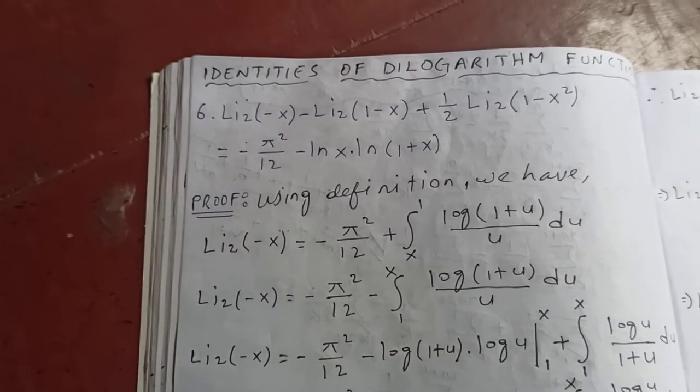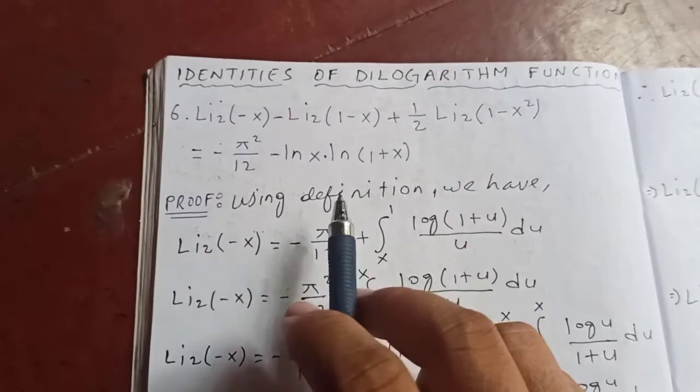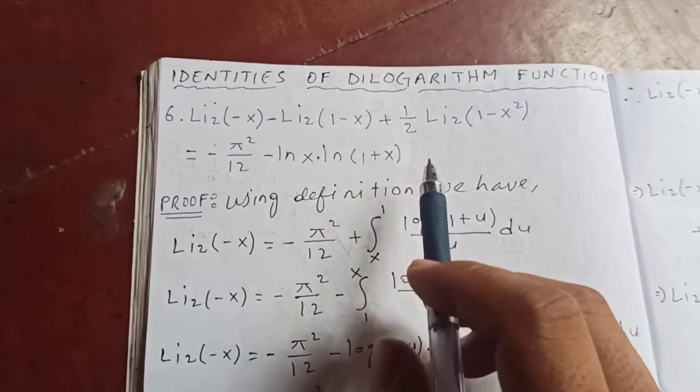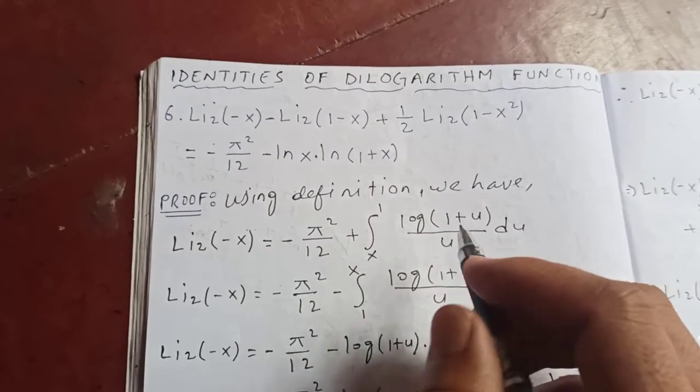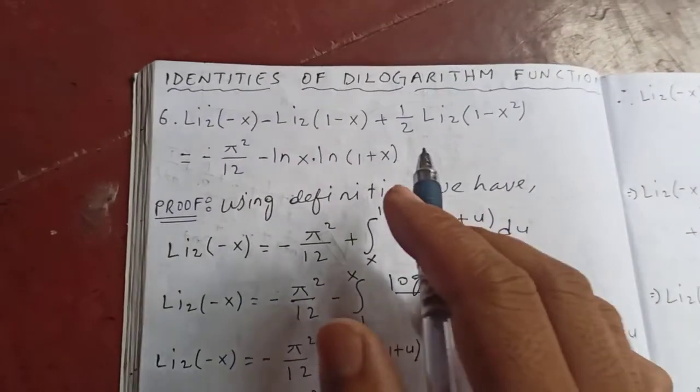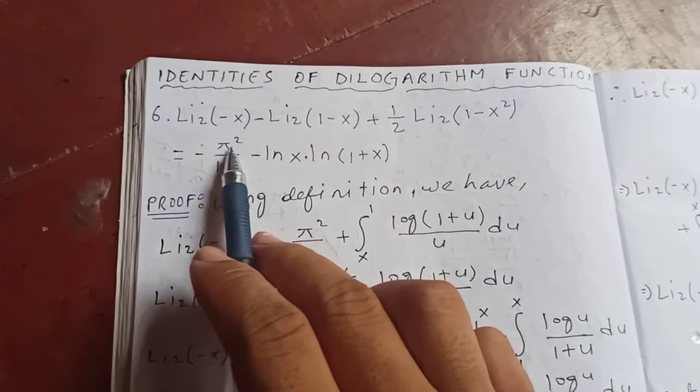We are going to continue the identities of the dilogarithm function. The dilogarithm is sometimes called the Spence's function. Now this is identity 6. I just call it 6.